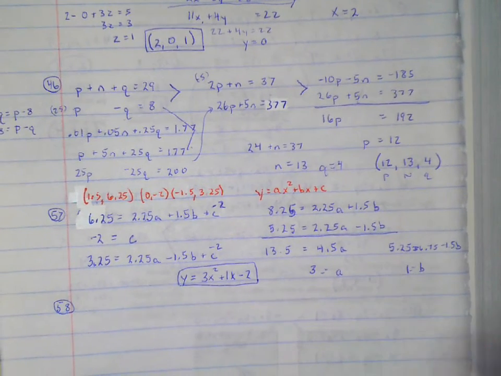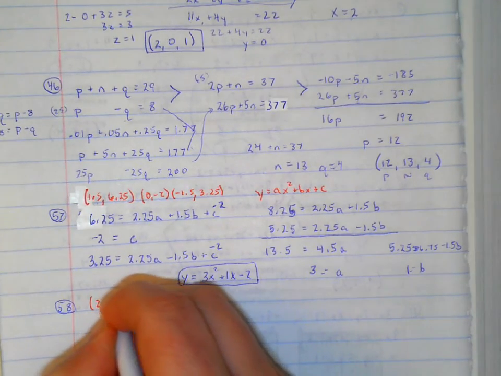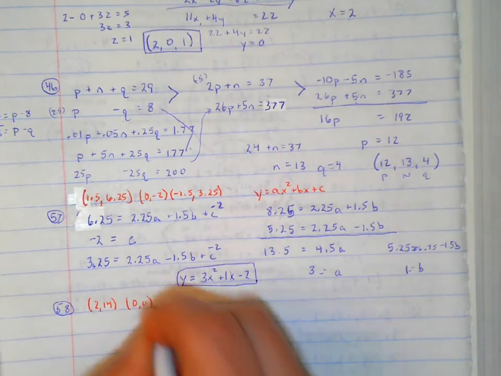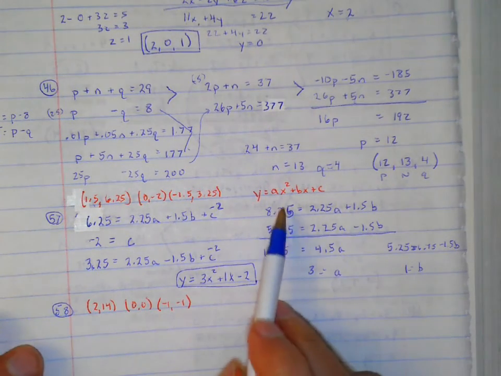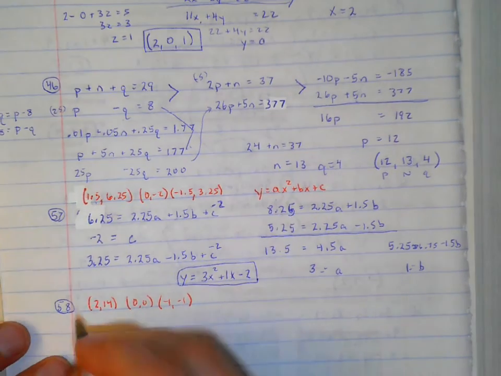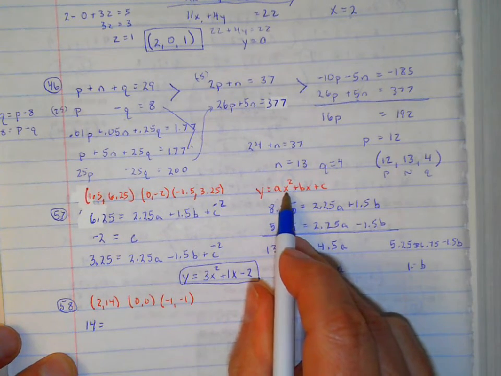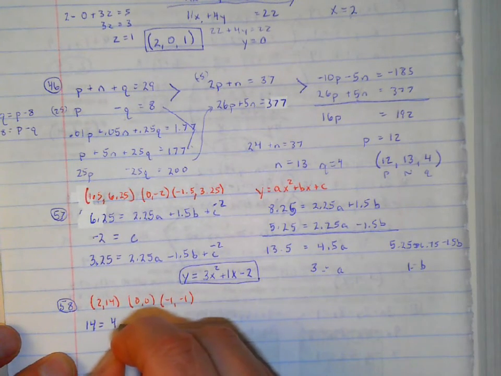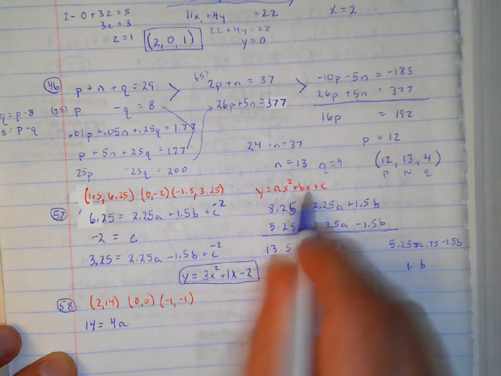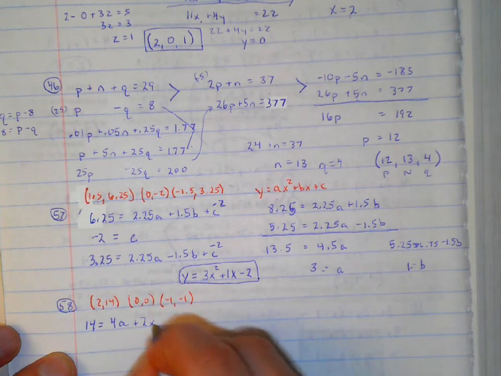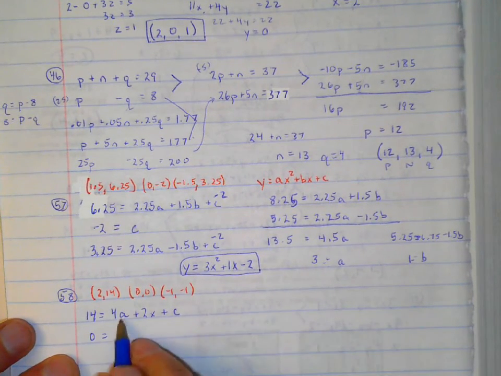Okay, 58. We want it to go through the points 2, 14, 0, 0, and negative 1, negative 1. Okay, using this equation here again, I know my y is going to have to equal ax squared, so 2 squared is 4, so 4a, and plus b times x, plus your c. 0 is going to equal 0, 0, and c.